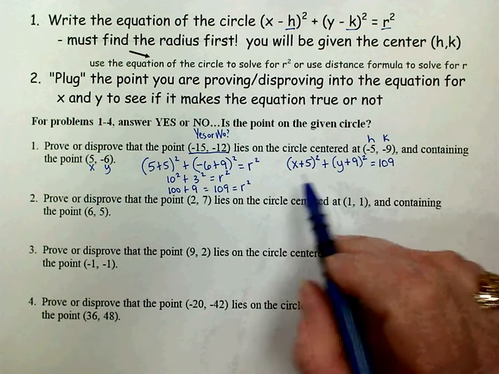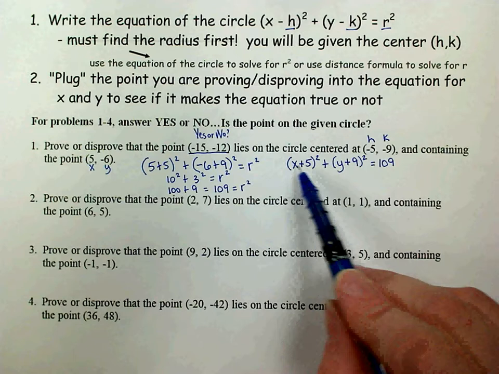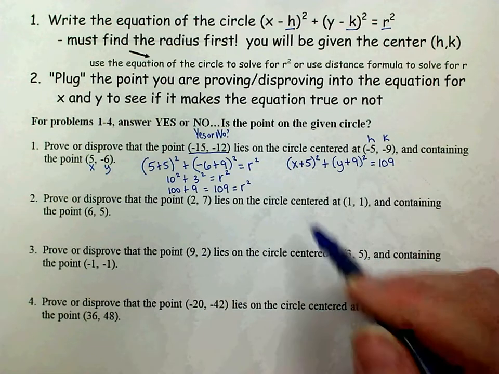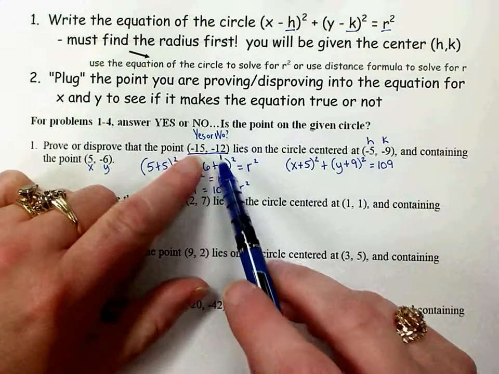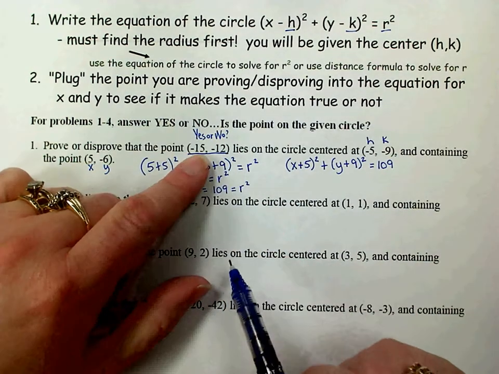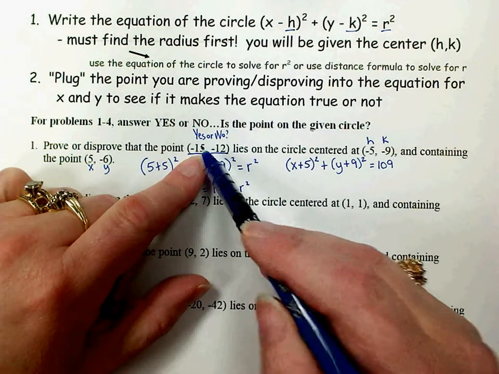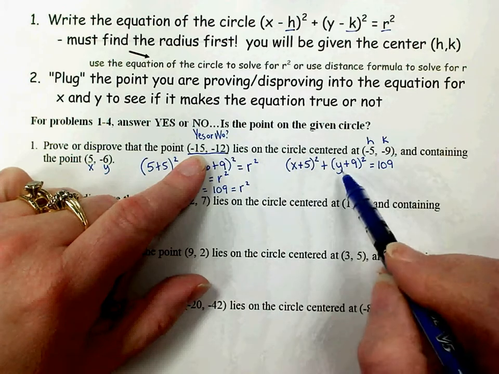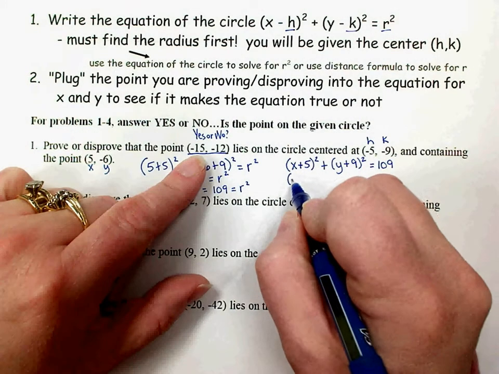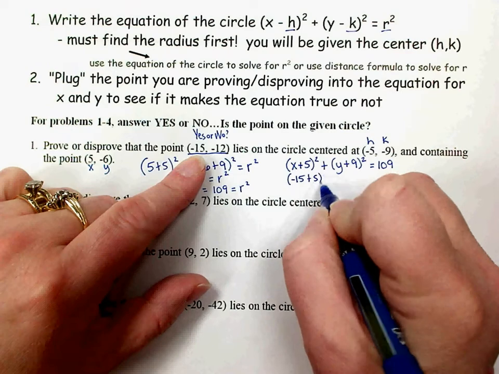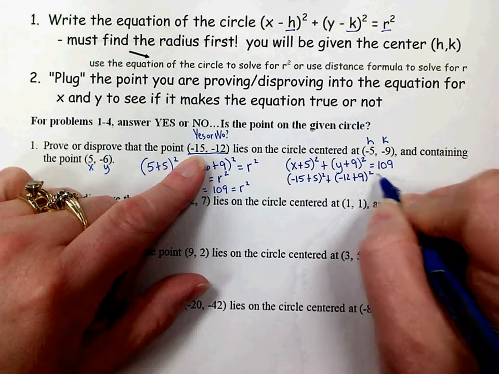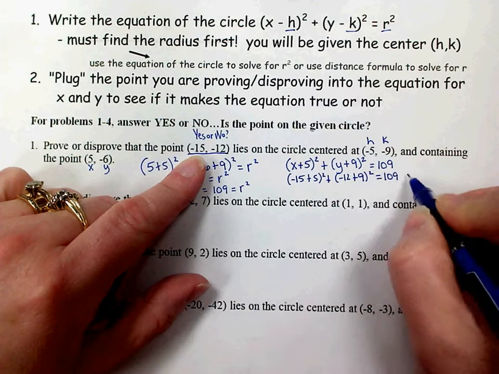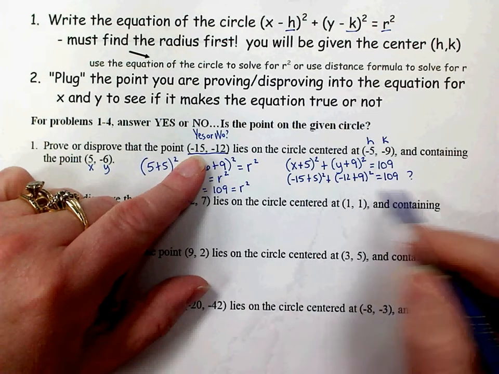So this is the equation of the circle where x and y represent all the points, all the infinite number of points that are on the circle. So now I can see whether yes or no this point is on the circle or not by putting this in for x and this in for y. So I'm going to put the -15 in for the x. I'm going to put the -12 in for the y, and I'm going to see, is this a correct statement or not? Are those things equivalent?